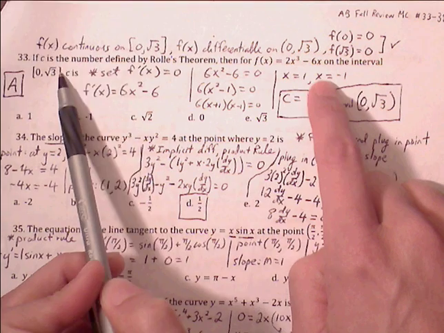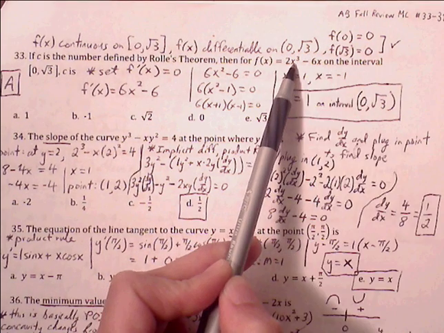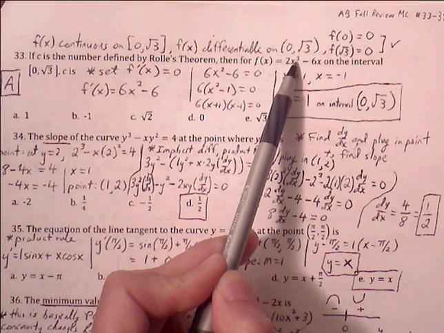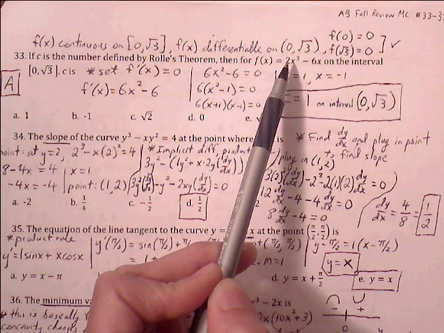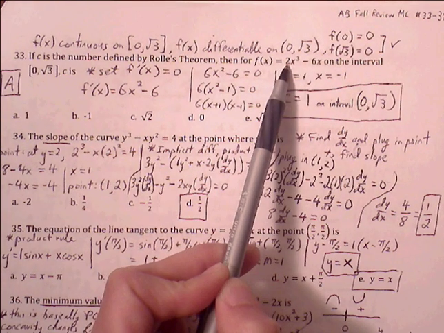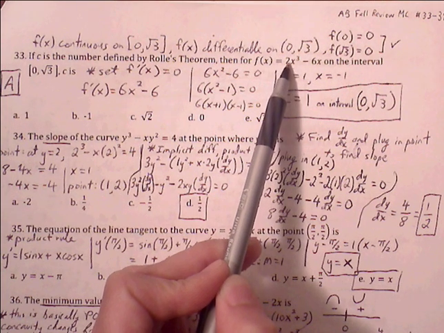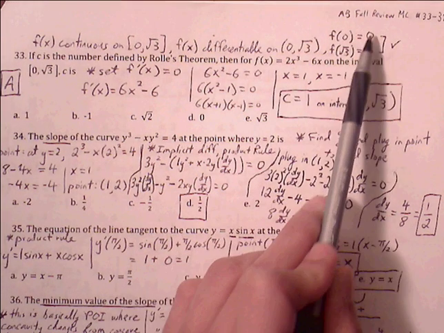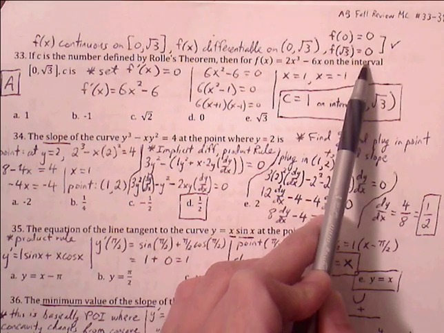If we plug in root 3, 2 times root 3 cubed would be, I'm sorry, root 3 cubed would be 3 root 3, so 2 times that is 6 root 3. So 6 root 3 minus 6 root 3 is also 0. So the endpoints do produce the same y value. So all three conditions for Rolle's theorem have been met.